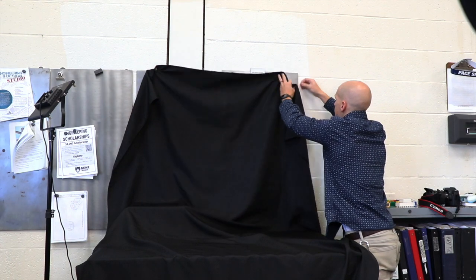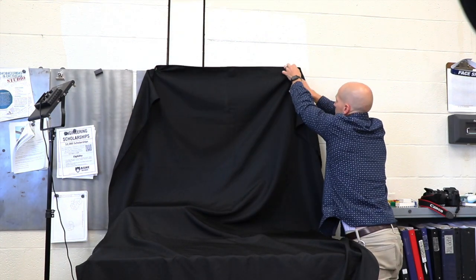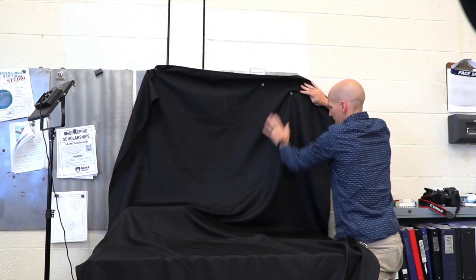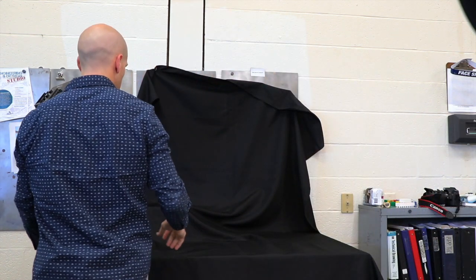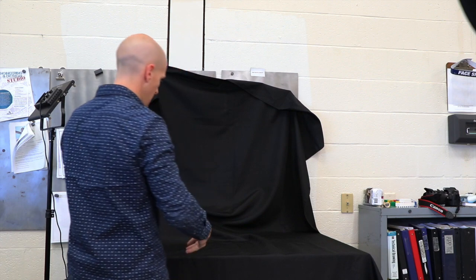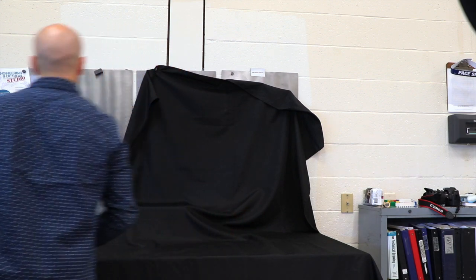Let's see here. Now this fabric is basically absorbing a lot of the light, so you won't see too many of these folds, but sometimes in drapery, it's nice to create movement that way as well.